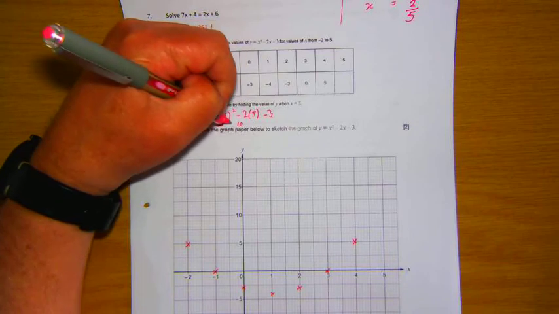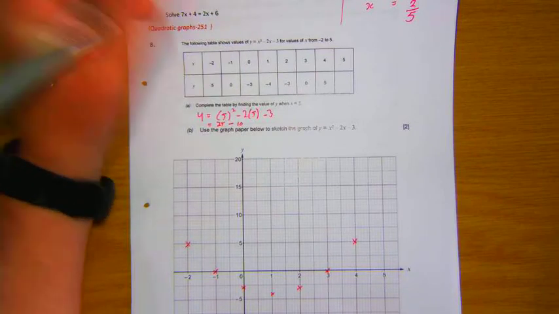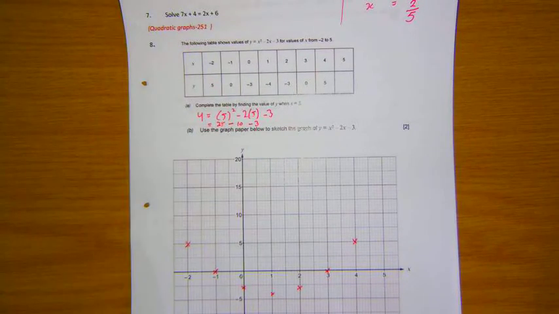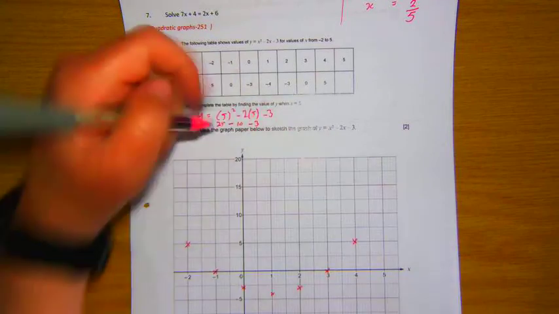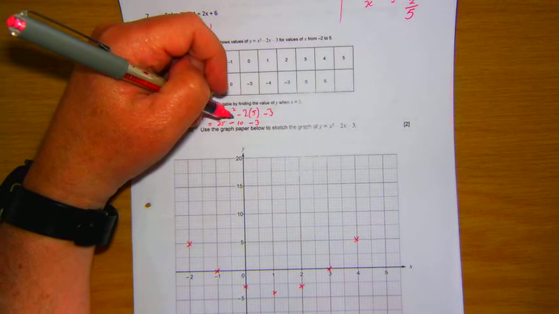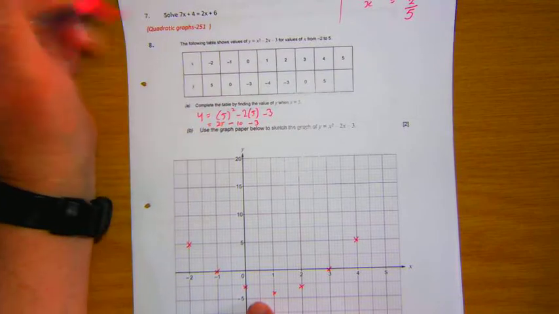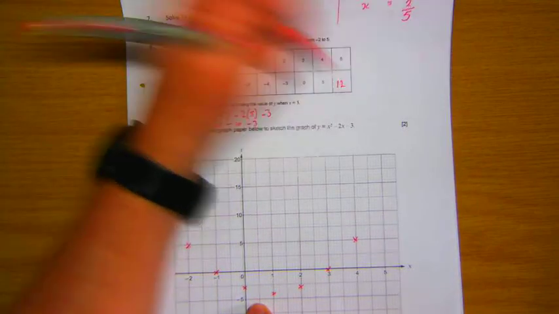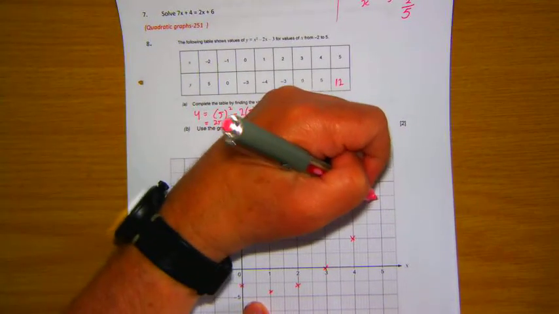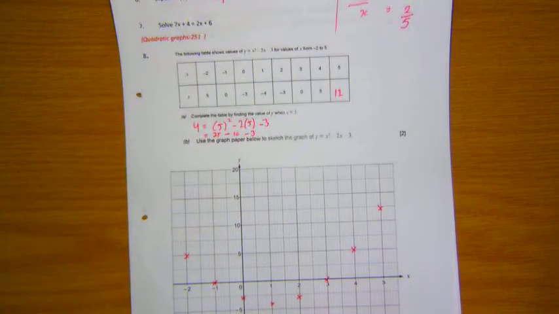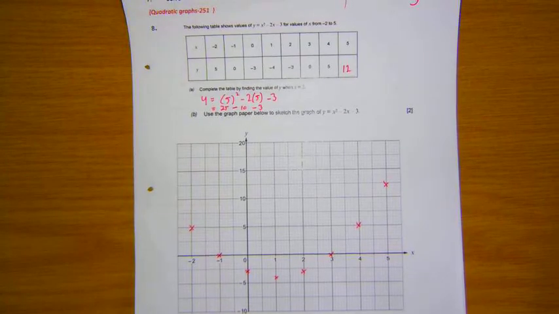Negative, positive, signs are different. Answer's negative. -3. So 25 minus 10 is 15. 15 minus 3 is 12. So that was where I was expecting it to be. So those are the points.